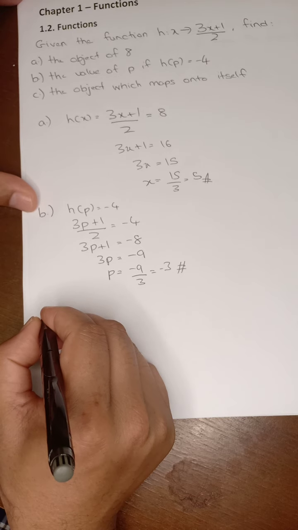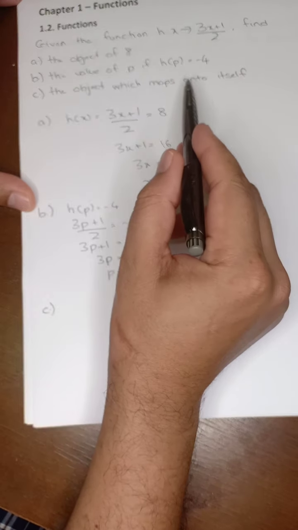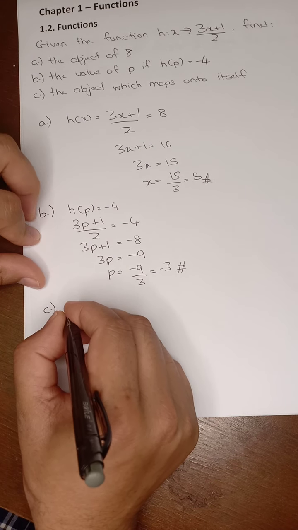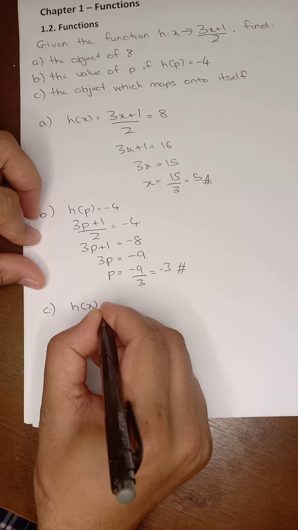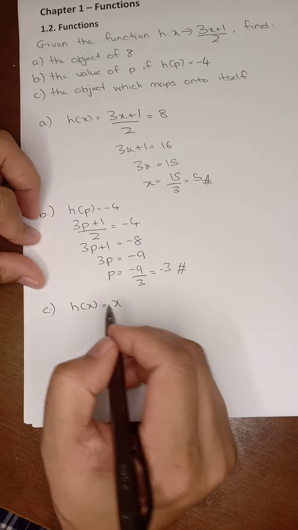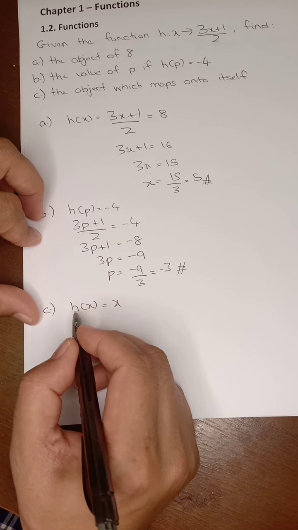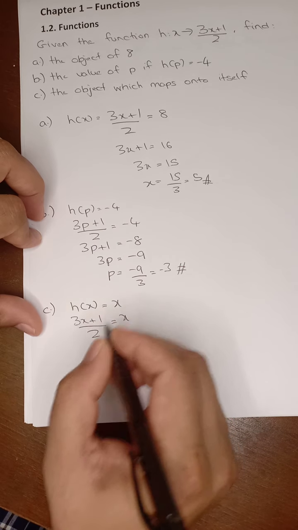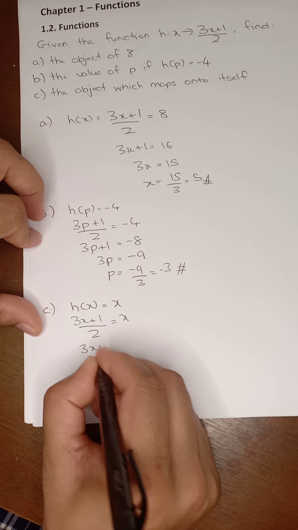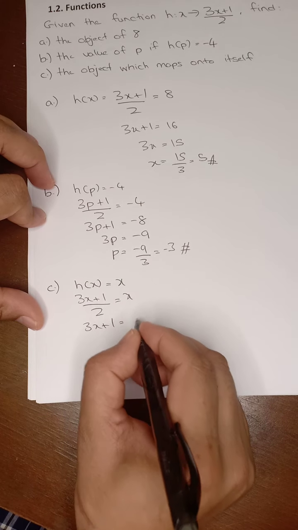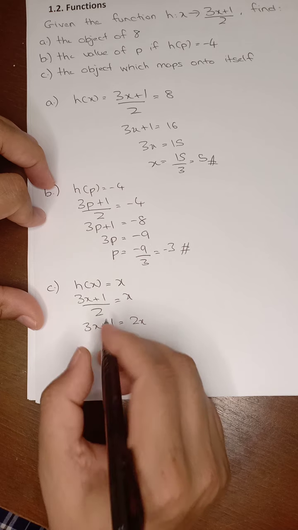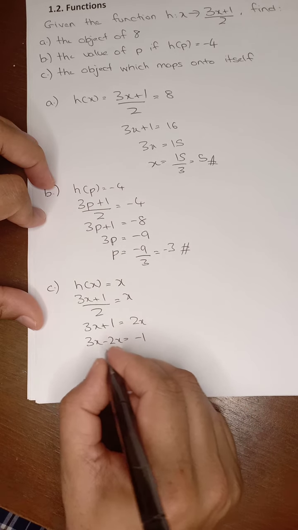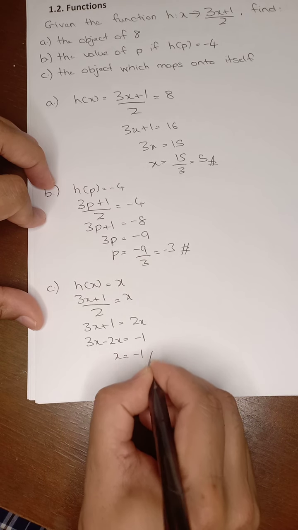And the last one, C. The object which maps onto itself. What does that mean? That means h(x) maps onto itself. That means the image is x. So what is our h(x)? h(x) is (3x plus 1) over 2 equals to x. You need to find the value of x. So it will be 3x plus 1 equals to, 2 goes there, becomes 2x. I'll bring the 2x to my left. So 3x minus 2x equals to 1 goes to my right, -1. This one x equals to -1. Oh, solved. Yeah.